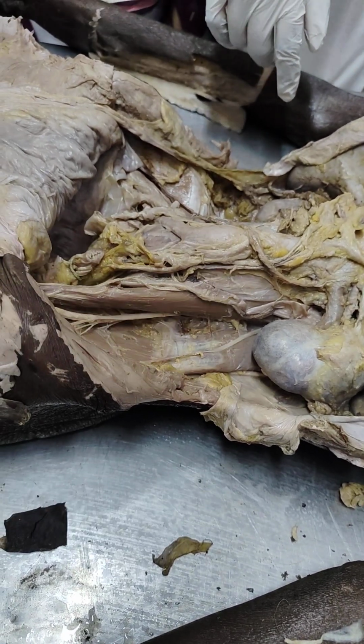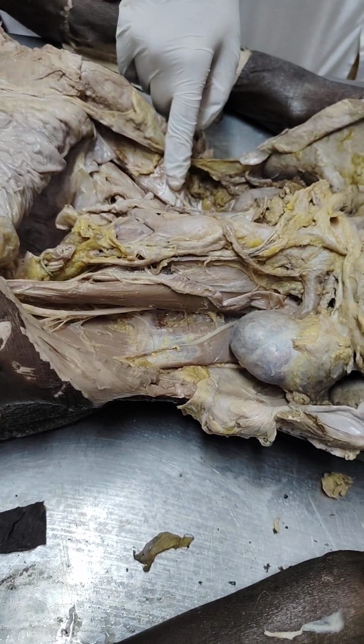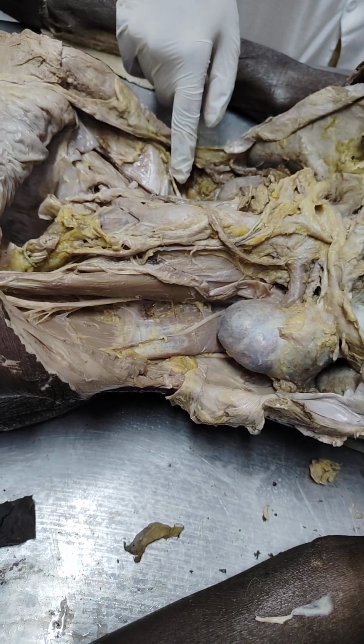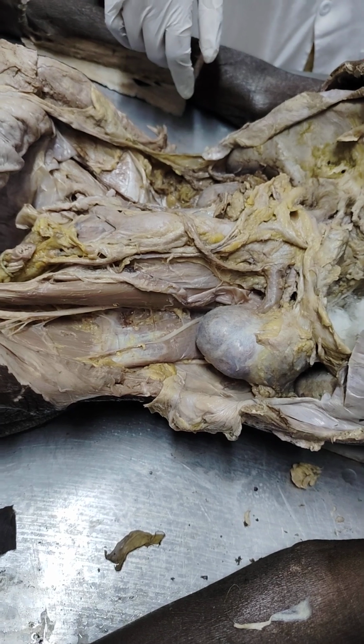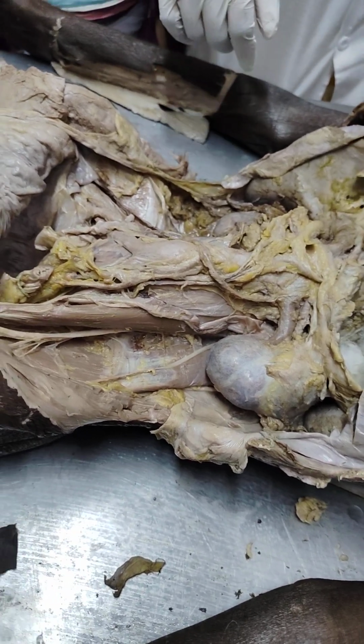Because quadratus lumborum will be attached to the 12th rib. Below the 12th rib, if any nerve comes, that is nothing but the subcostal nerve. Even below the subcostal nerve will be the lateral border of the quadratus lumborum. So there will be the iliohypogastric nerve. Understood or not? Okay.